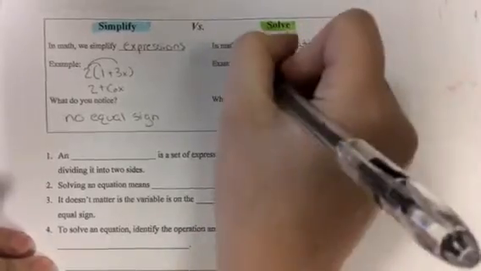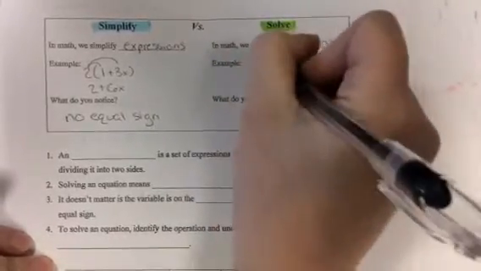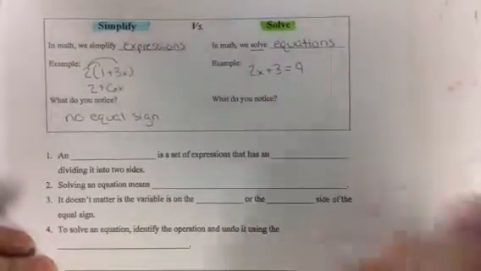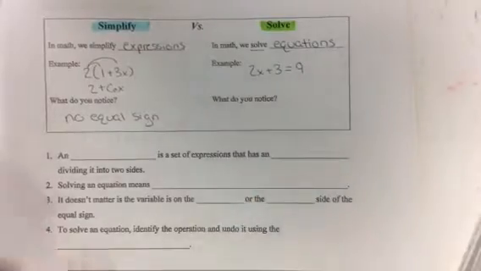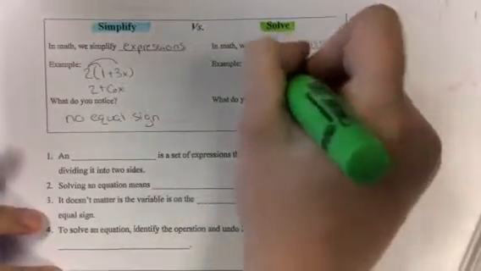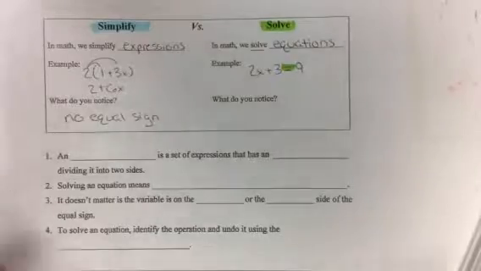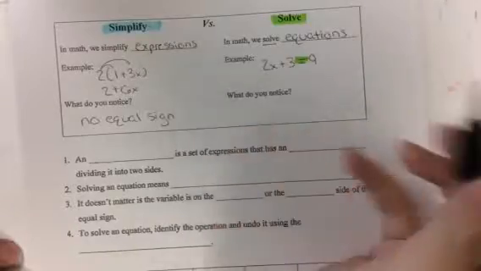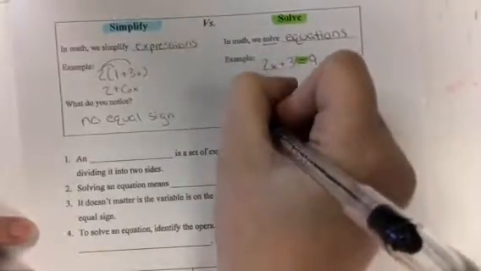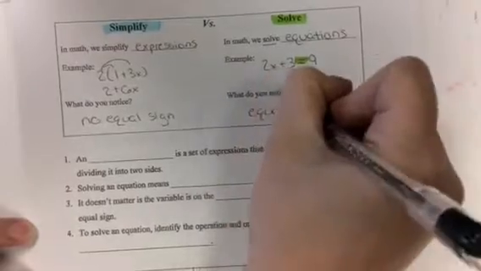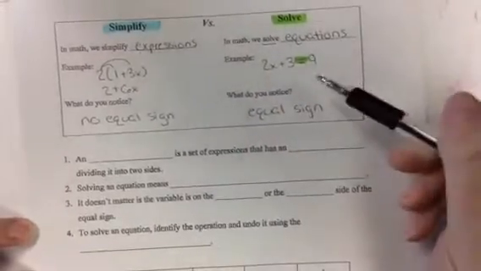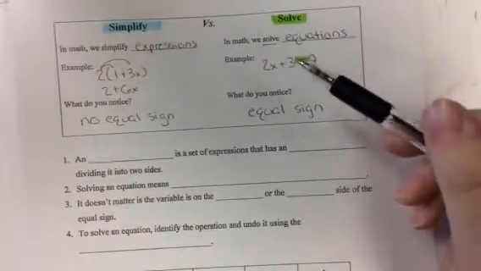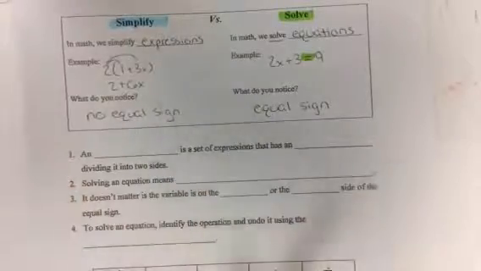So if I have 2x plus 3 equals 9, you're going to notice that now I have this equal sign. Now to solve this, we're going to have to figure out a way that we can get this variable by itself. You're going to be solving for this variable. So what do you notice? An equal sign. Now I'm not actually going to solve this example because we're going to get into the steps as we go on, but I'm just showing you the difference between these two things.